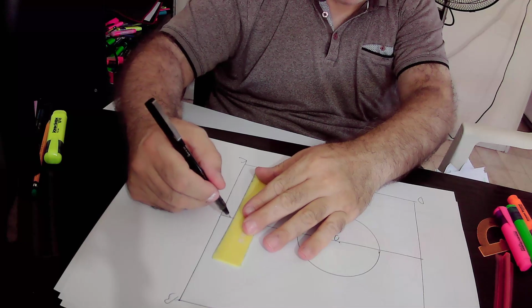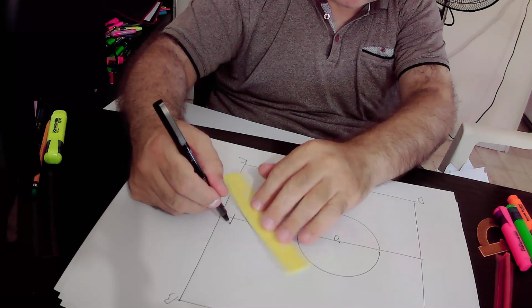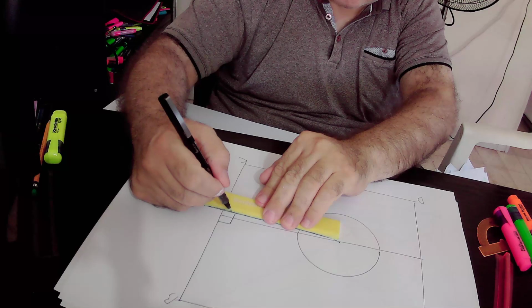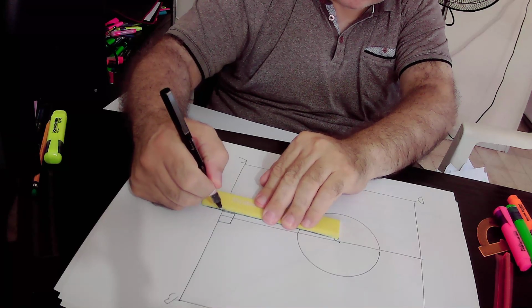So here this angle equals 90 degrees, and this angle also equals 90 degrees according to our construction.